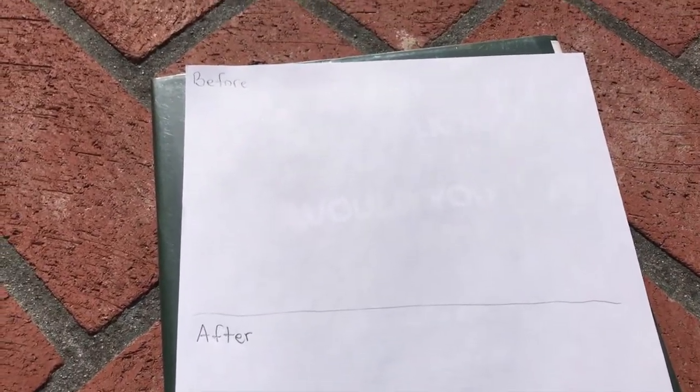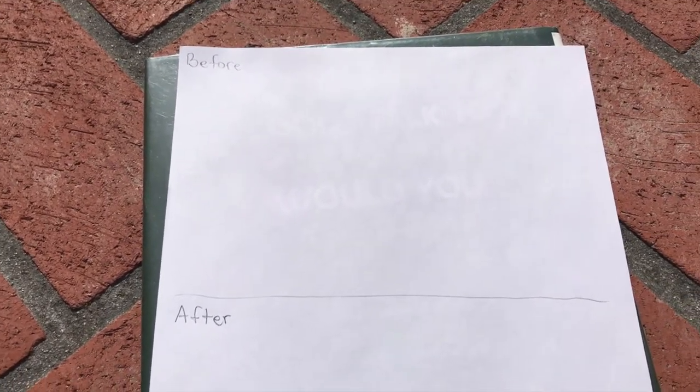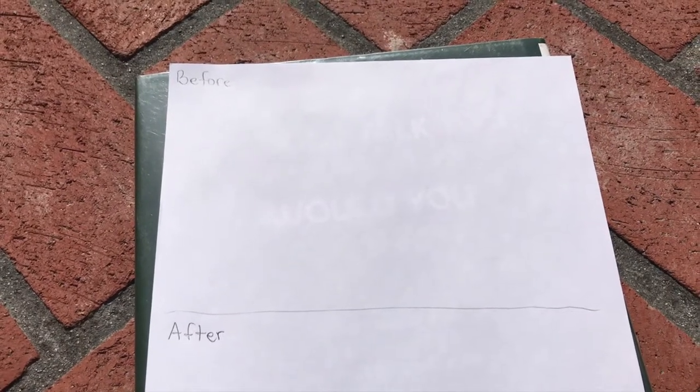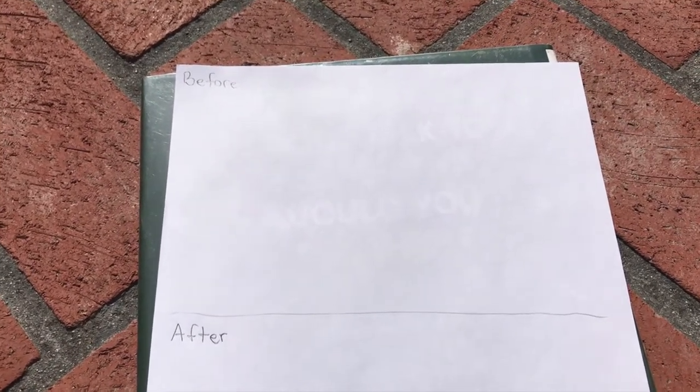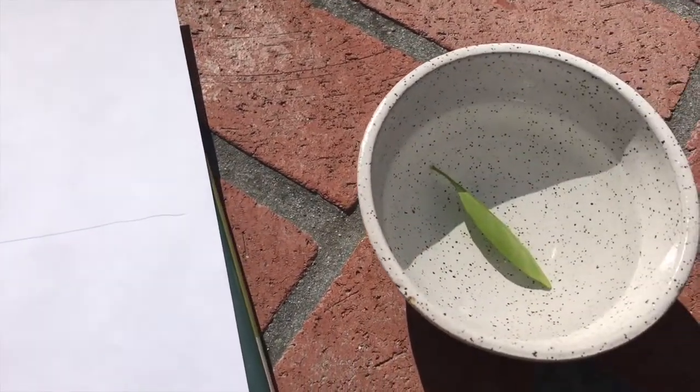So as I draw what I see here, I'm going to make sure that I make it a real scientific drawing. And this is also something that we've talked about in our garden class. With a scientific drawing, we're not just drawing a symbol. We're not just drawing a picture of what our imagination thinks a leaf looks like. We're looking at the actual leaf that we have in front of us.